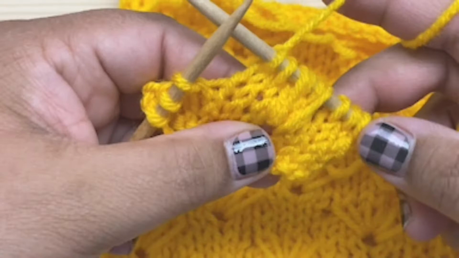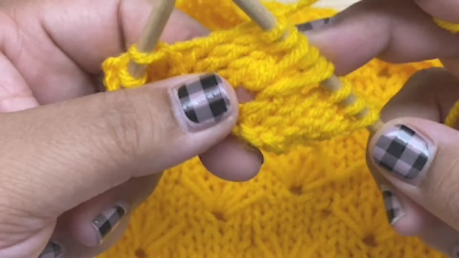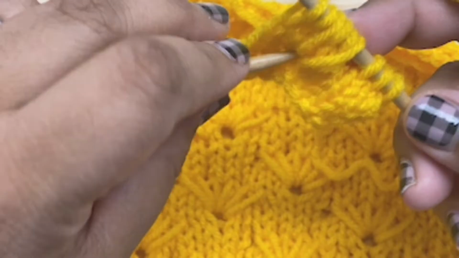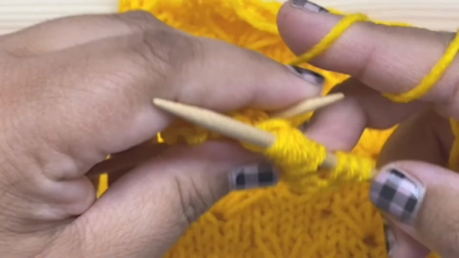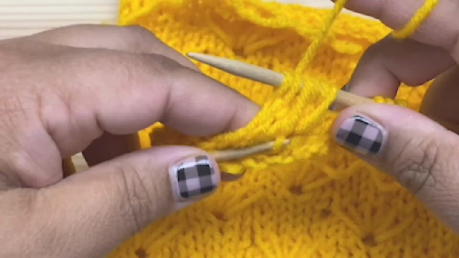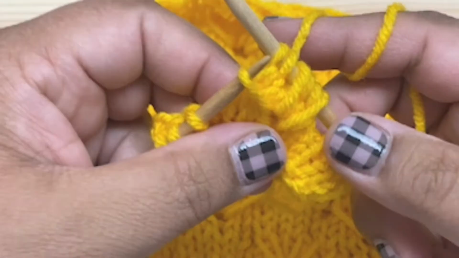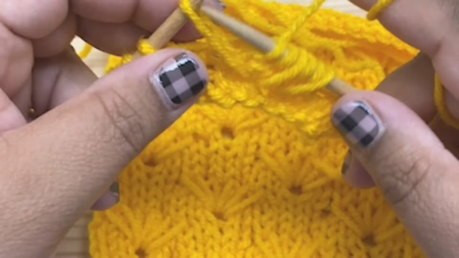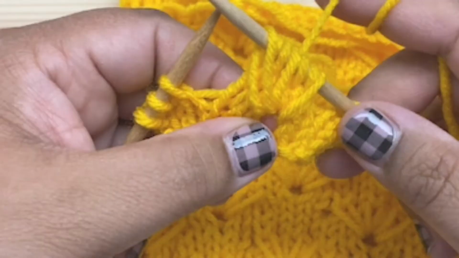Okay, now we need to pull up the 3rd loop. And this one I find nearly impossible to go backwards and go into that hole. So it's much easier to use this needle. Grab that loop and pull it through. You could even use a crochet hook if that's easier to pull these loops up. But now I've got that loop up and I'm just going to transfer it onto that needle.